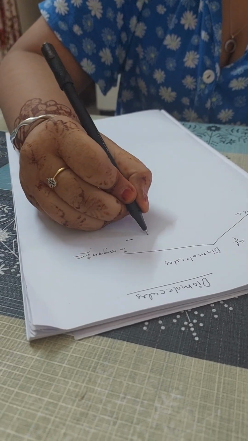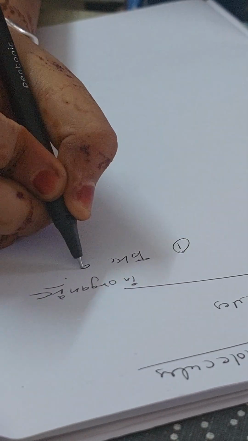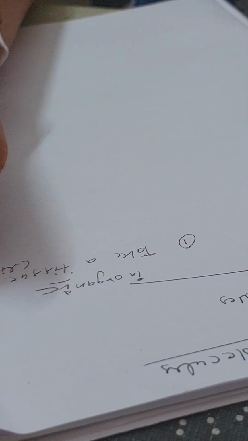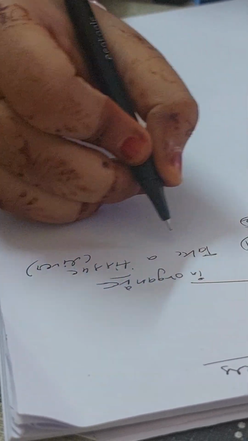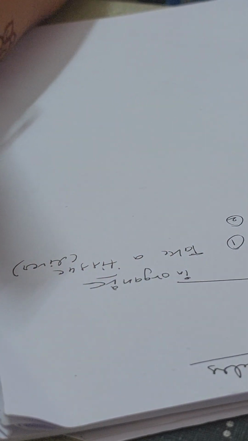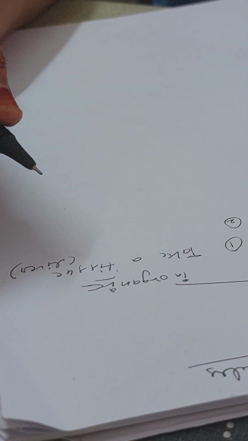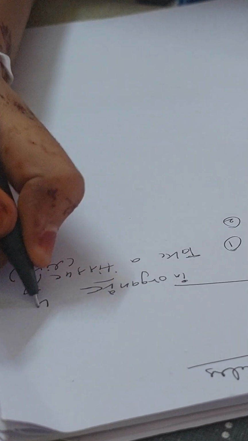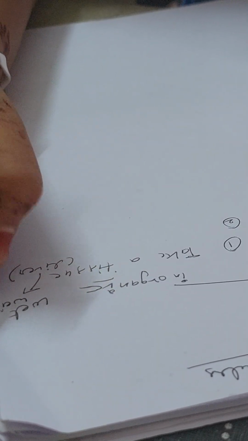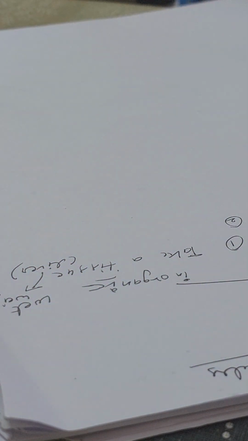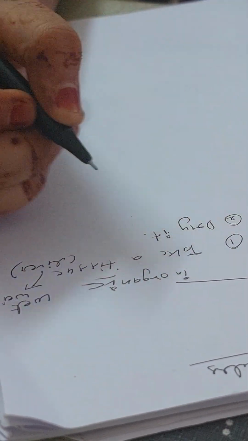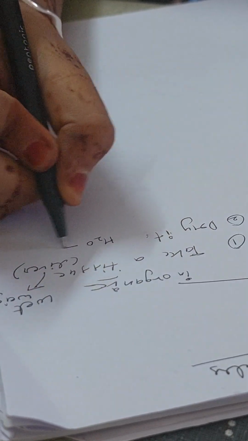For inorganic compounds, the first step is to take a tissue. A tissue can be, for example, liver. So take a tissue. The liver has a wet weight. What is the meaning of wet weight? The weight of the liver with water. Now dry it. When you dry it, the H2O will be separated.